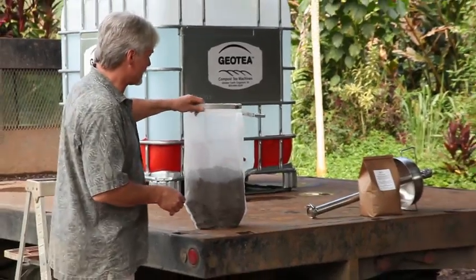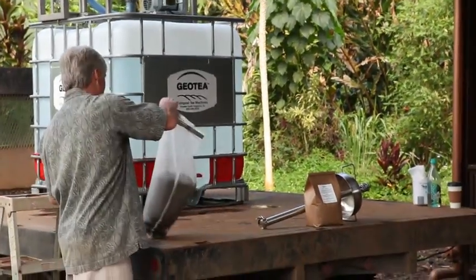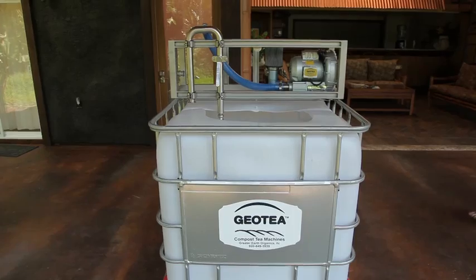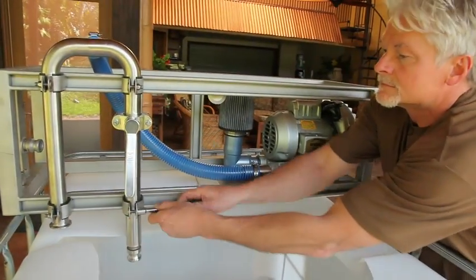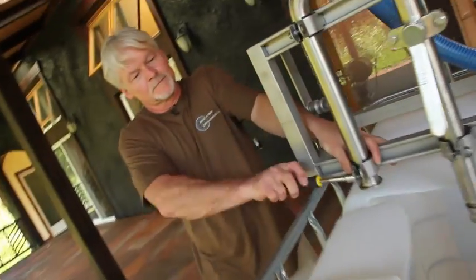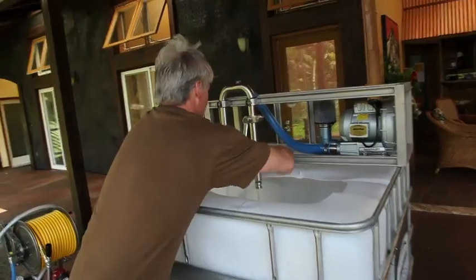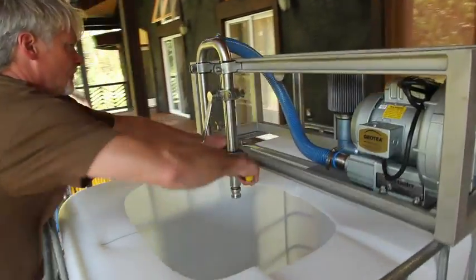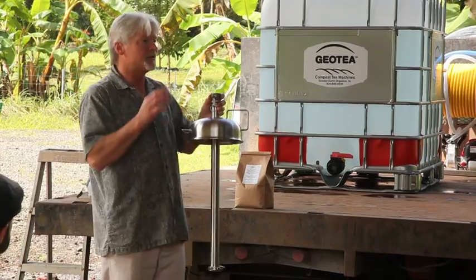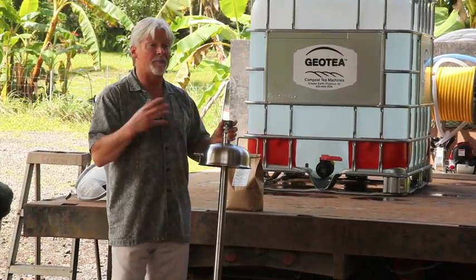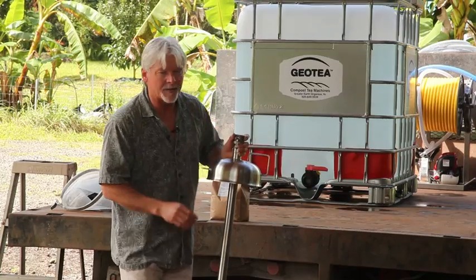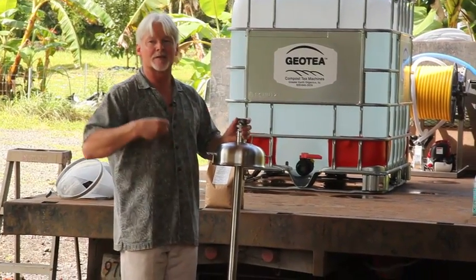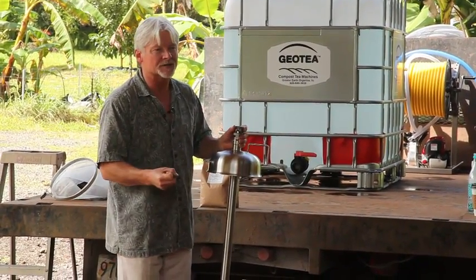So this is 15 quarts of pretty high quality vermicompost. This machine is a 250 gallon brewer. It's got a 1/2 horsepower blower on it, and it produces 32 cubic feet per minute of air. But the unique thing about the GEOTEA machine and the patented feature of this machine and why it makes such high quality compost tea is because it extracts the maximum amount of microorganisms.